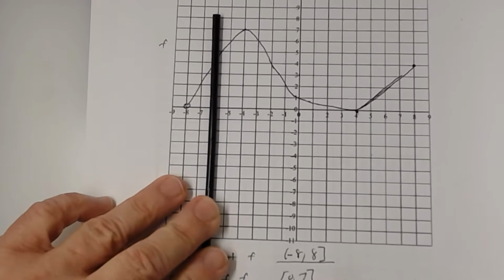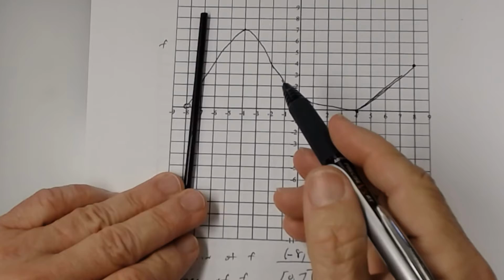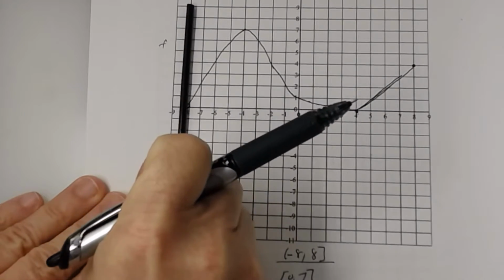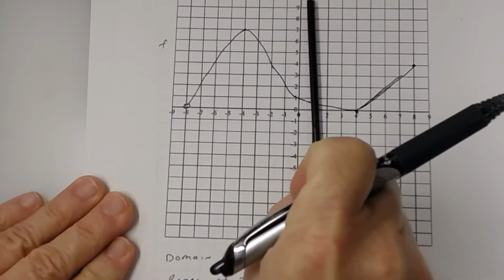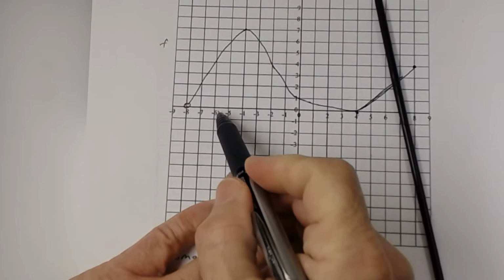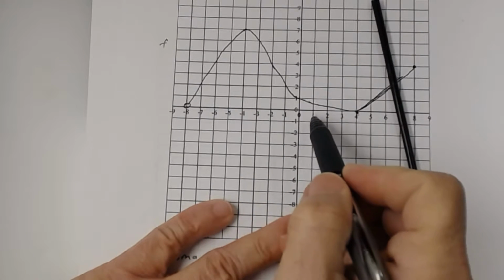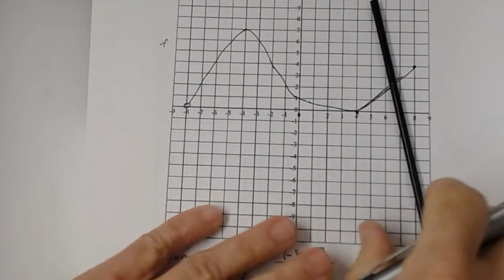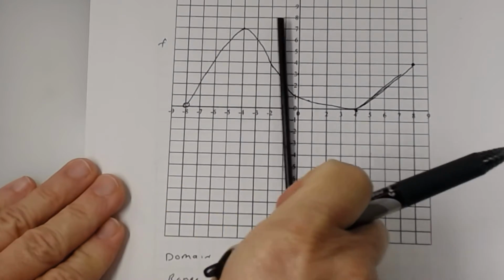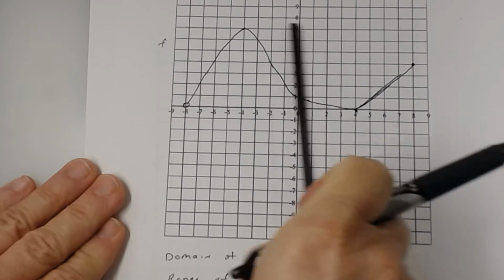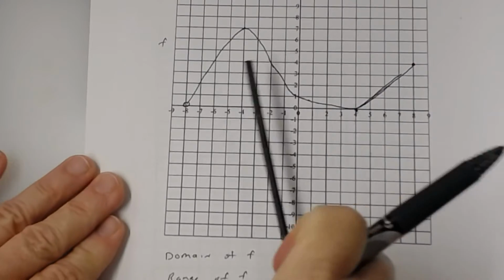Take a look at your y values. As I go from left to right, my x values are increasing, right? This is -5, this is -3, this is 1, this is 8, and so on. So your x values are doing what? Increasing. Okay, so they're getting bigger.